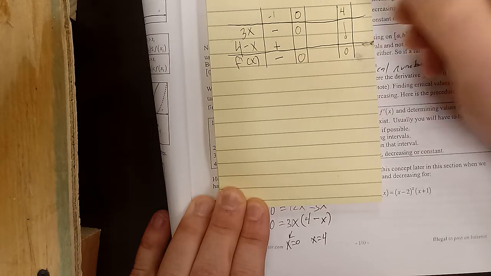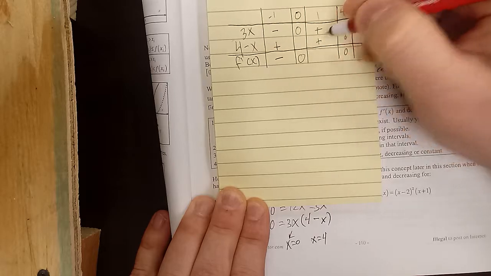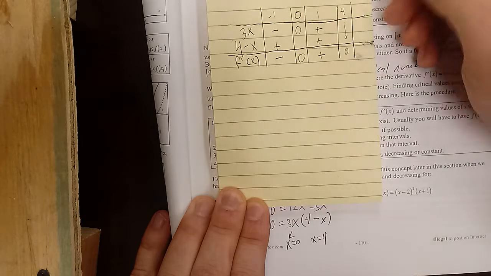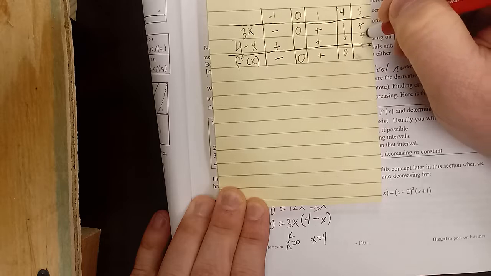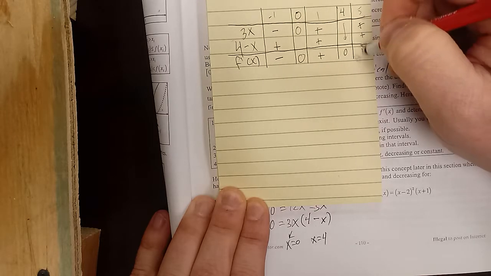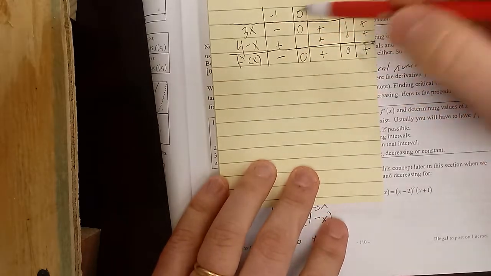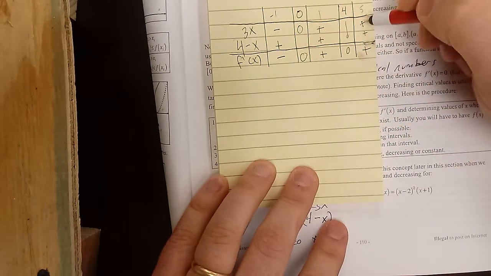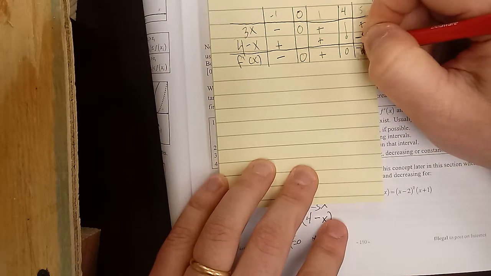So pick a number between, I'll pick 1. So I get a positive here, I get a positive here. That means f prime is positive. And then pick a number after 4, and I'll pick 5. So I get a positive here, I get a positive here, and then I get a positive here. I was not expecting that. Oh, nope, okay. I was expecting alternating, because oftentimes they do in polynomials, and I made a mistake, right? Because 3 times 5 is 15, 4 minus 5 is -1, so that's going to be a negative there. So I'm going to change this to a negative.